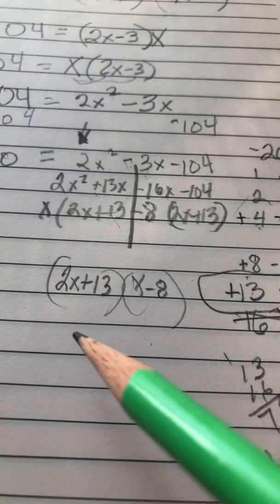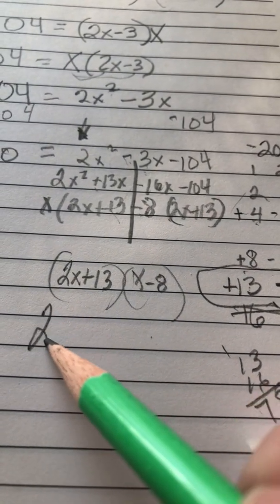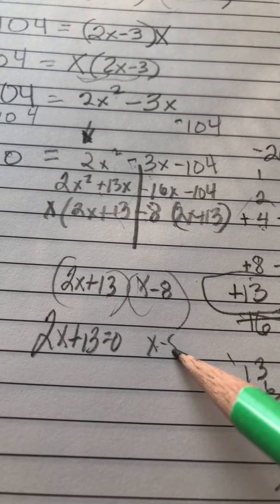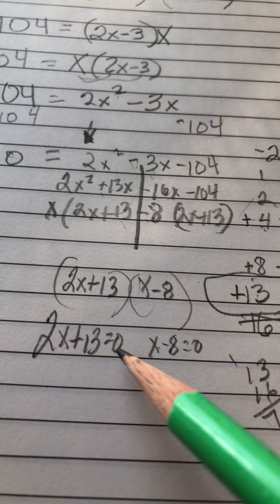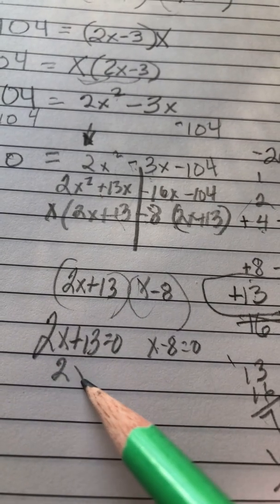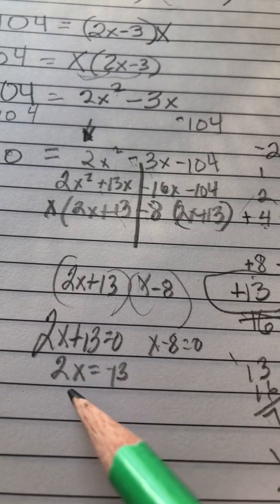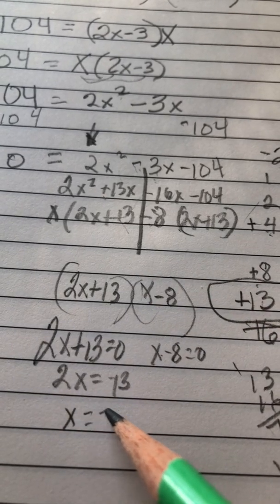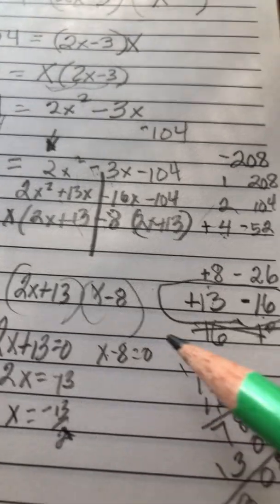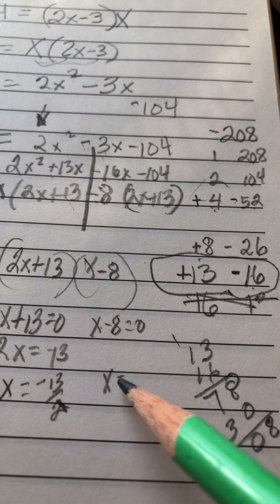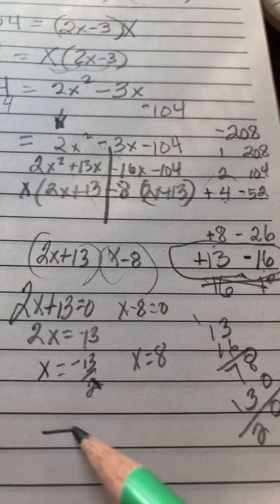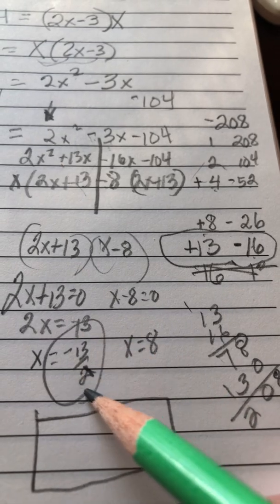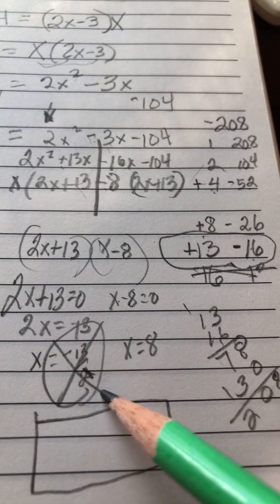All right, now we want to find out our value for x. And so we're going to make each of these, as if they're their own problem, equal to 0. And we're going to work on getting x alone. Now we're going to subtract 13 here, and then divide by 2 on both sides, and we get negative 13 over 2. And over here, we're going to add 8 to both sides, and we get 8. Now we're talking about the length of a side. We said the width was just x. A length cannot be negative. So this is not the answer, but this is.